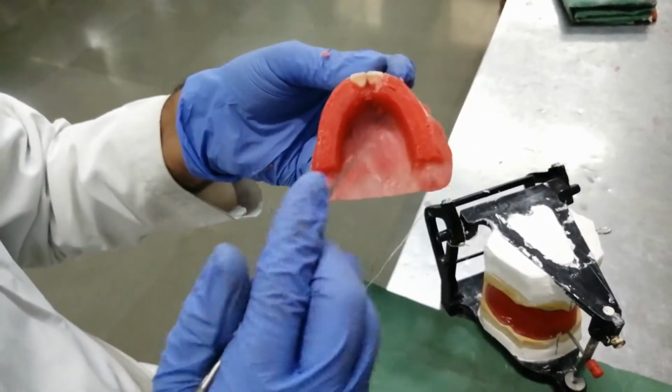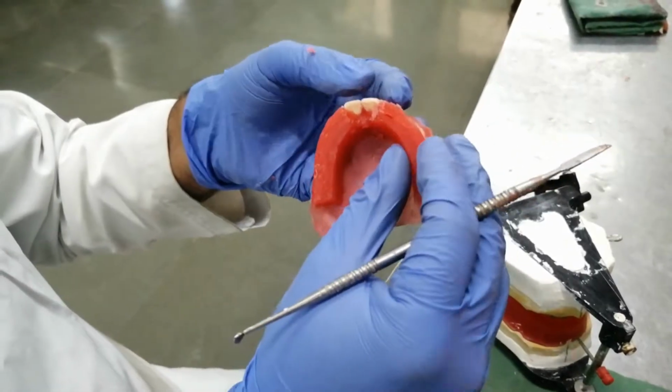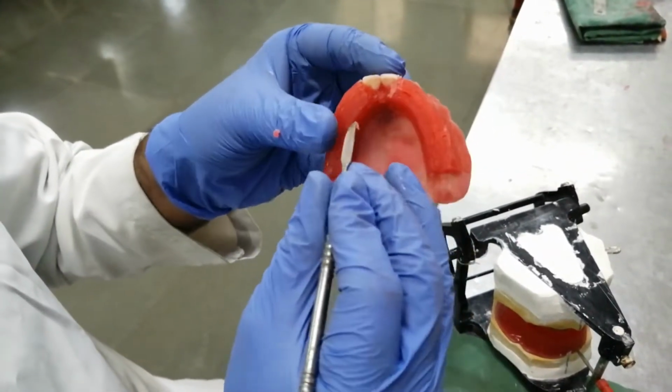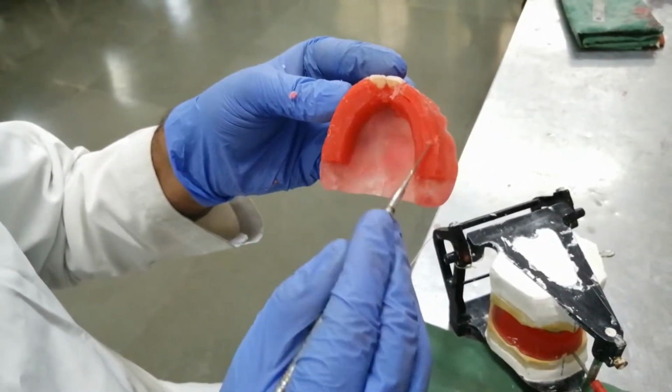You have to make sure that central incisors' incisor edges are making the curve and they are on the same line. Incisor edges should run along the outer edges of the maxillary rim.